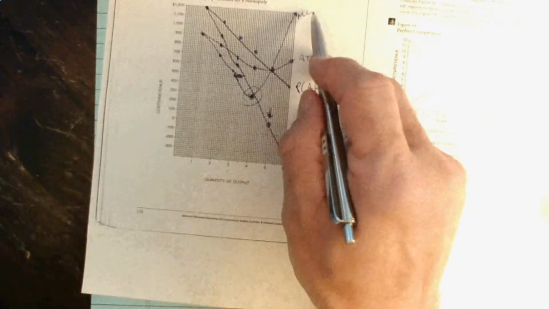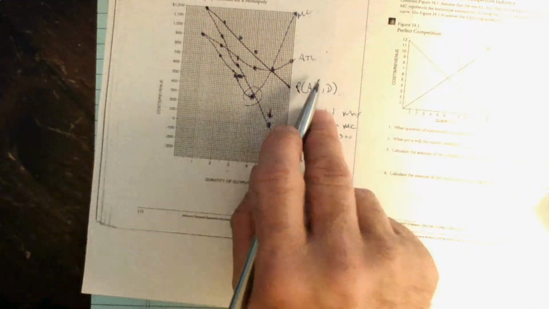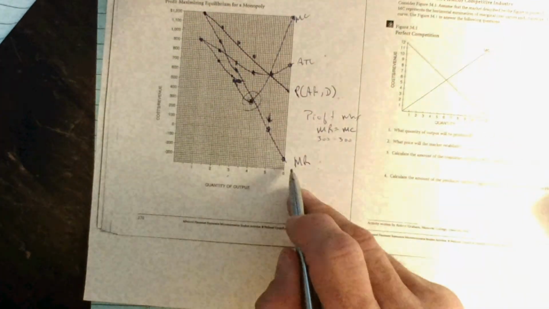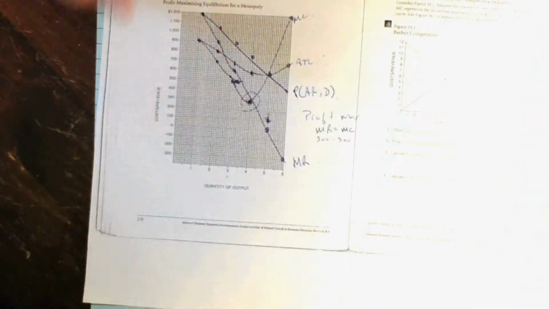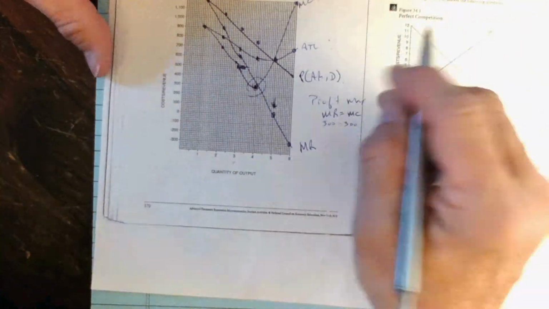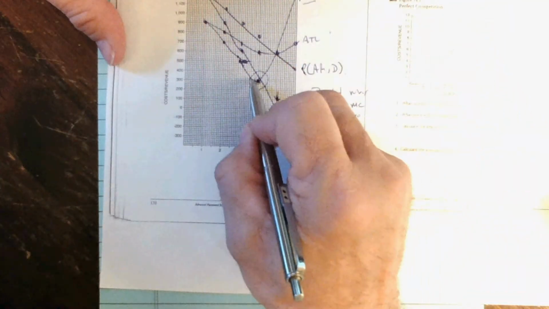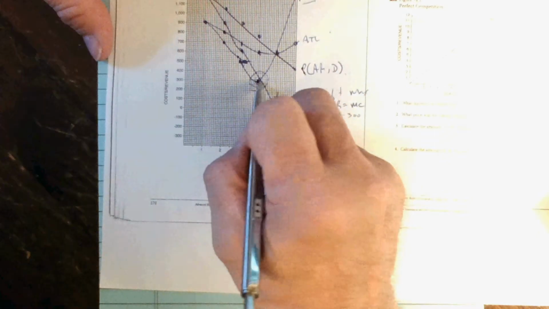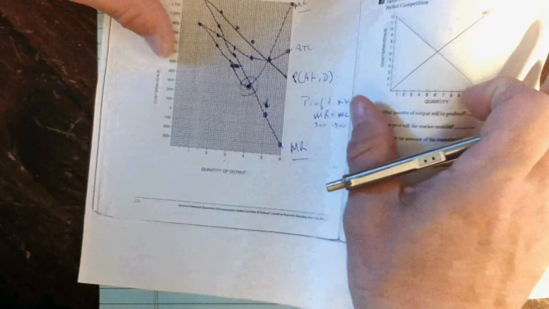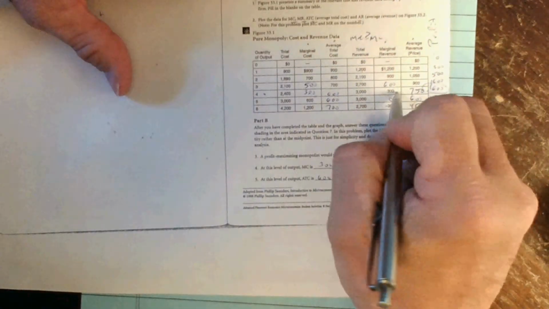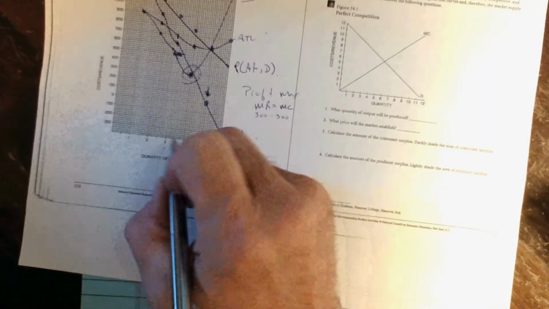Marginal cost, a check mark. Average total cost, a tippy saucer. Average total cost, a flatter saucer. And marginal revenue. Notice that our marginal revenue equals our marginal cost at this intersection. Marginal revenue, marginal cost. At 4 units. And that's where profit will be maximized.